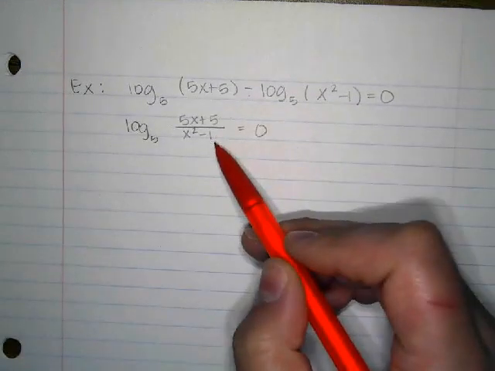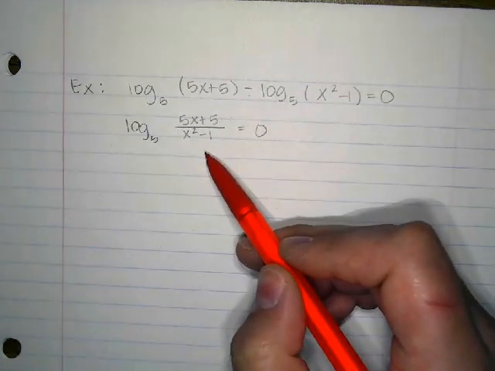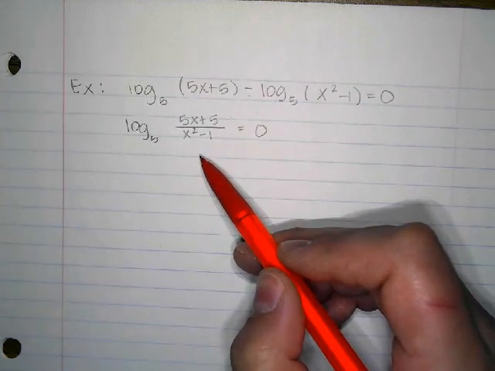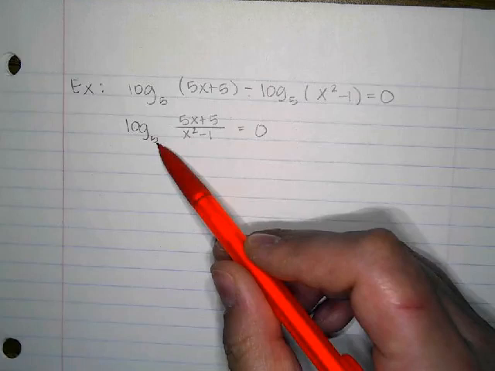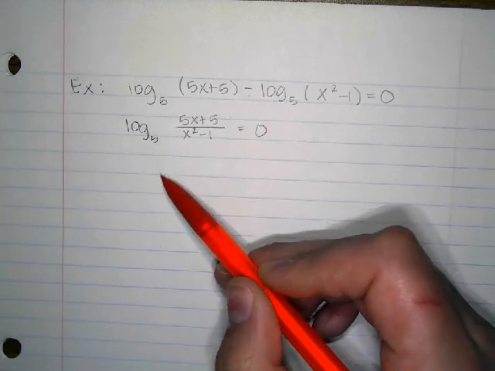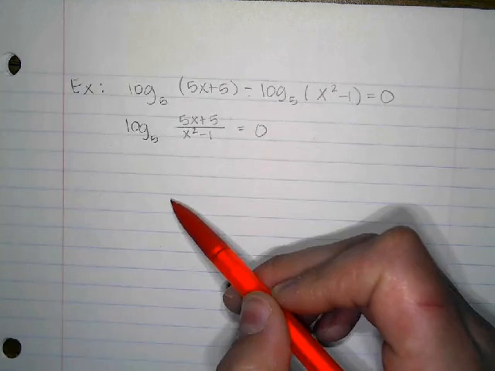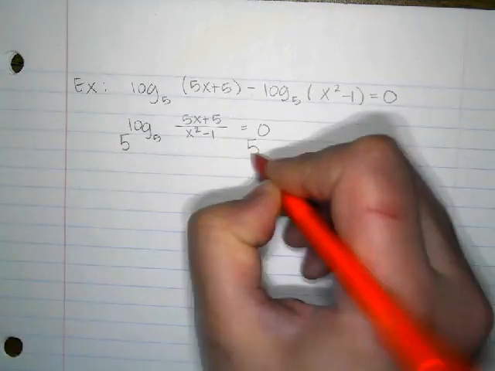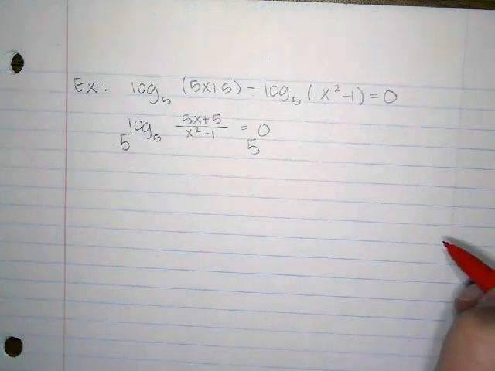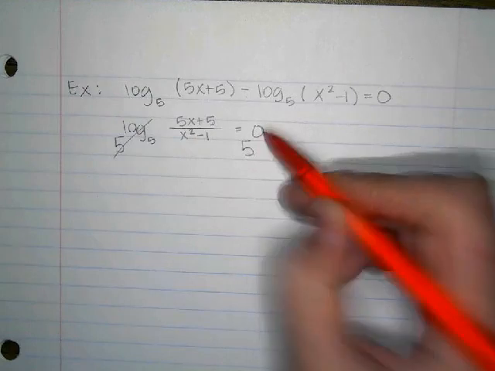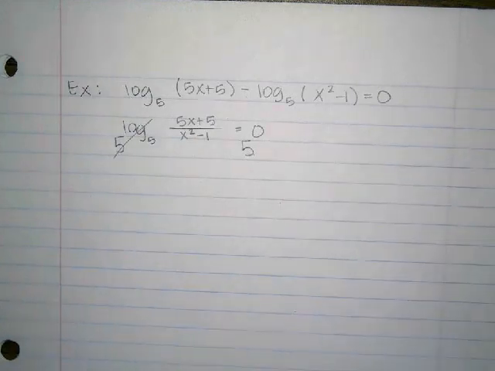We can do that, but I wouldn't do that yet. It could be helpful. It might not be helpful. But we have to do something first. We're going to do a base of 5. Why are we going to do a base of 5? Get rid of the log. So we're going to do base of 5, base of 5. And base of 5 to an exponent of 0 is what? 1.